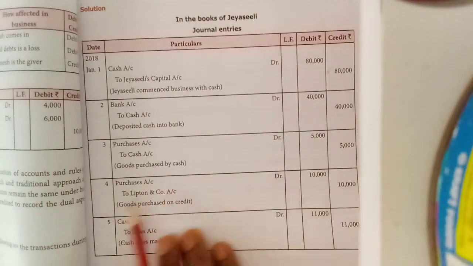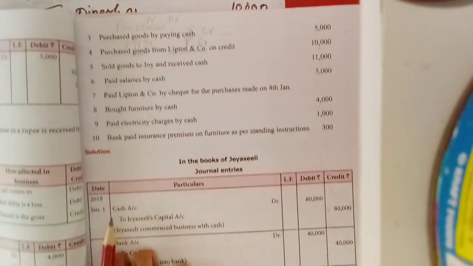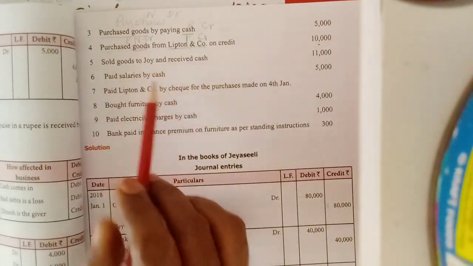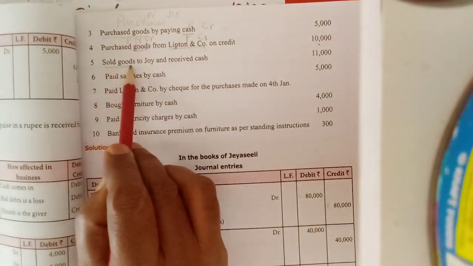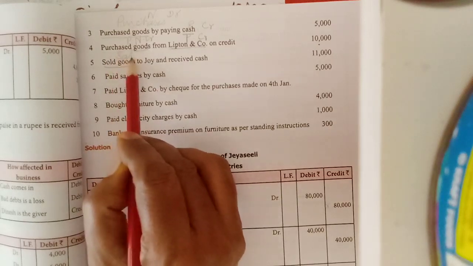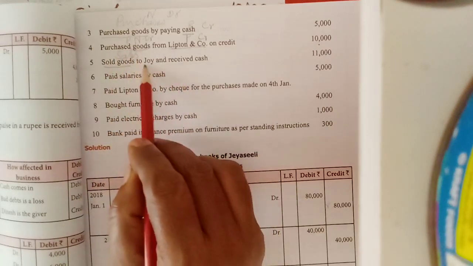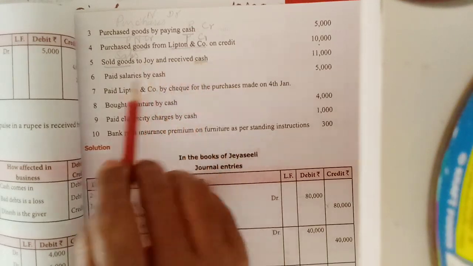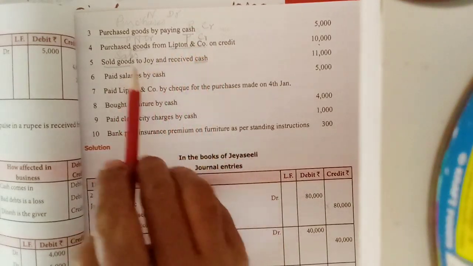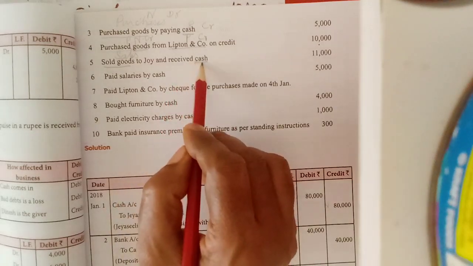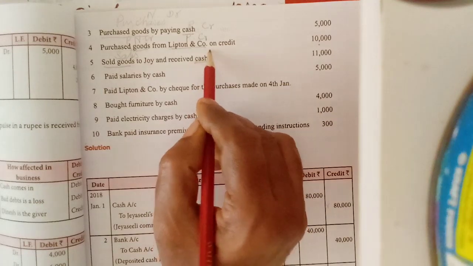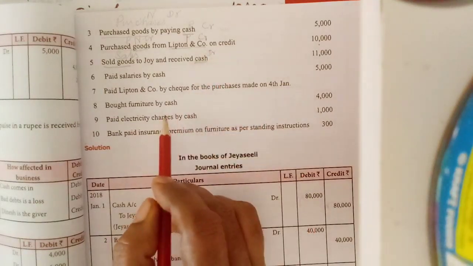Okay, then the next transaction: sold goods to Joy and received cash. We are selling goods, so it is called sales. Joy, but we received cash, so don't take Joy, cash only. If it is for credit only, that person's name we write. Here cash we receive. Okay, so the real account: debit what comes in. Cash is coming in, debit.